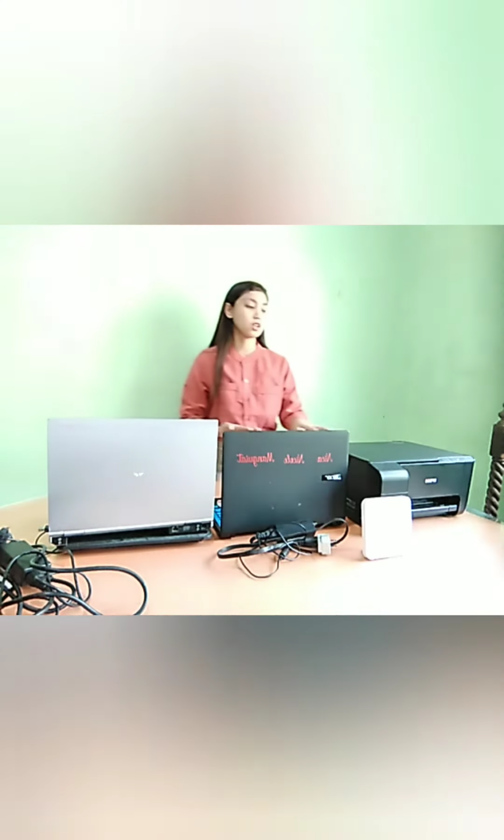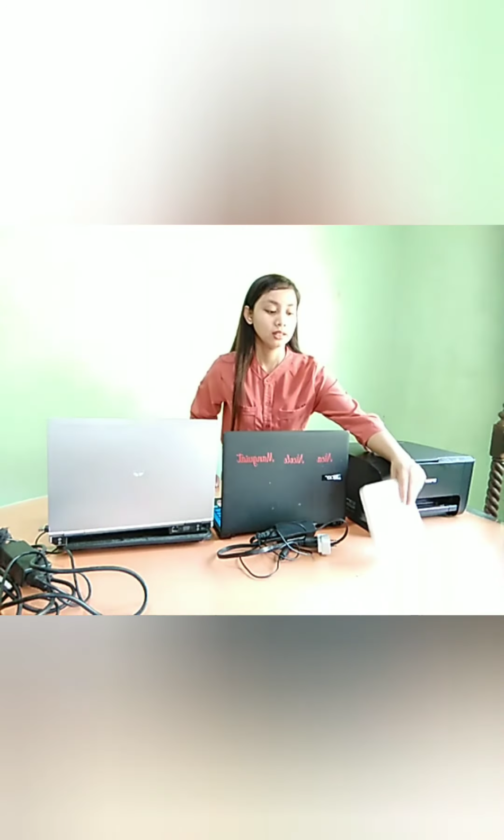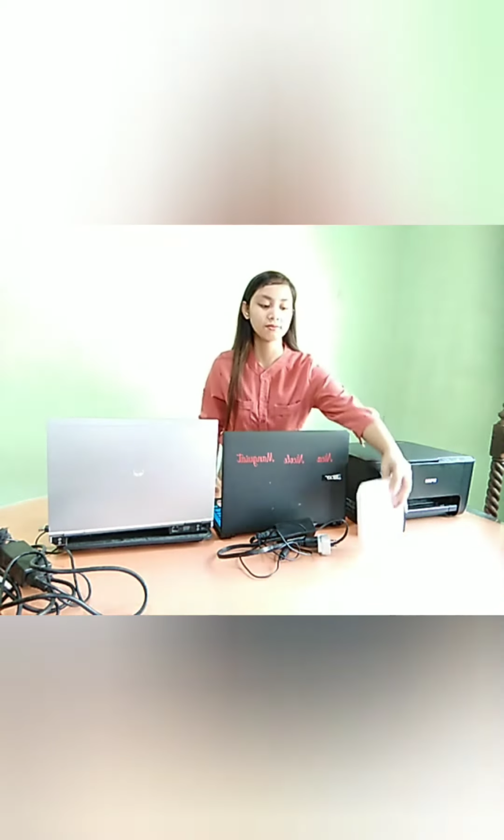Now let us proceed to the materials that are needed for printer sharing. First, you need two PCs or laptops, and also a charger for the laptops in case of emergency. Then we need a printer, any kind of printer, but I have here an Epson L3110. Lastly, the Wi-Fi. We need any kind of Wi-Fi, but I have here a prepaid Wi-Fi. Okay, that's all.